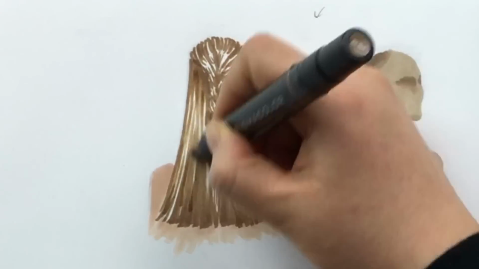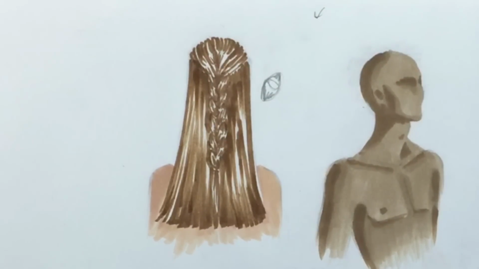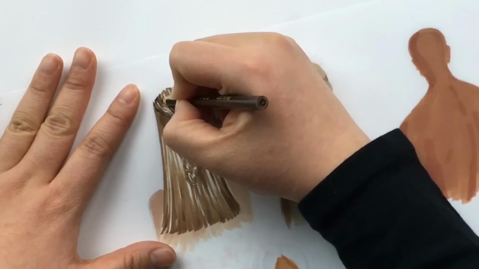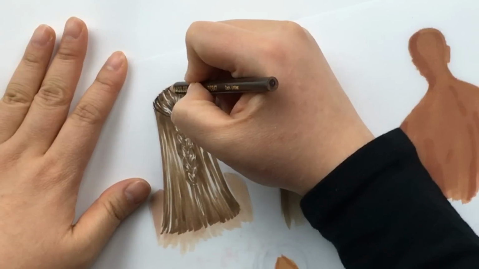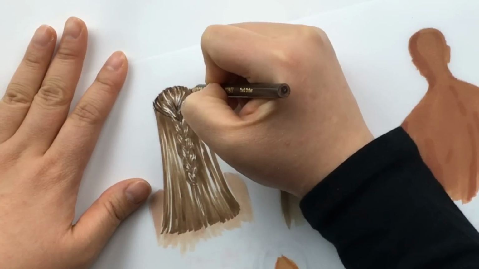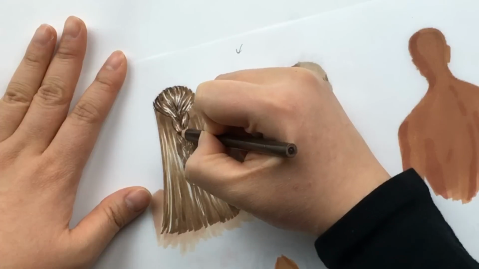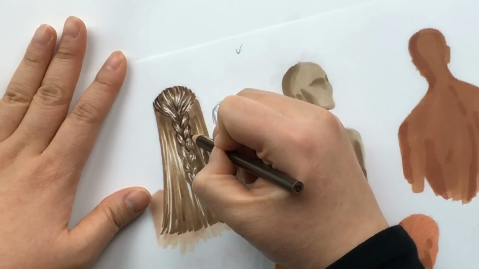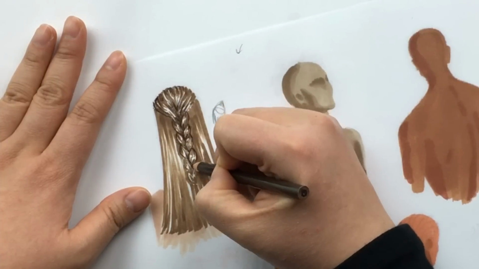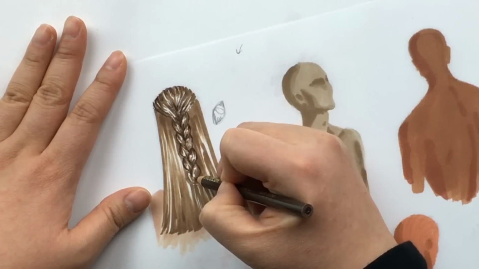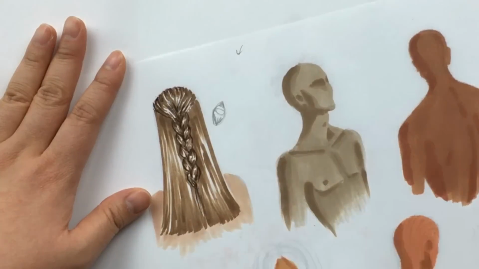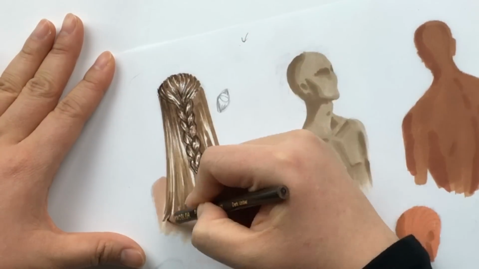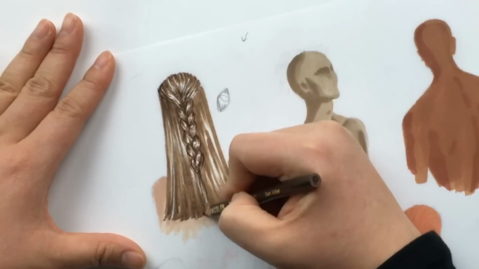And now that I have the basic shape, I'm going to go in with a color pencil and emphasize the braid. Draw the shapes. Keep those zigzaggy white highlights sitting across the hair. And because this is my light source, everything on this side is going to be a little bit darker. Always render in the direction the hair grows.